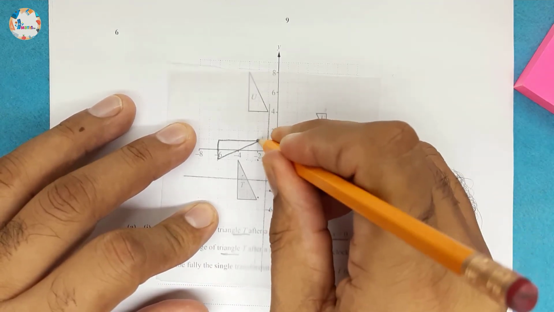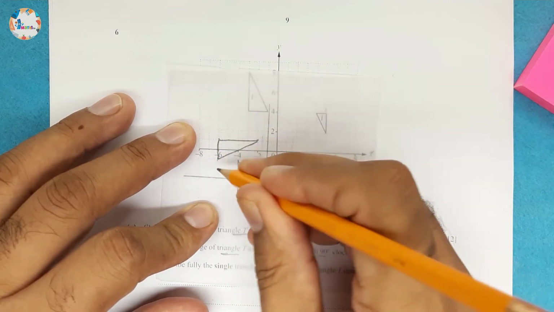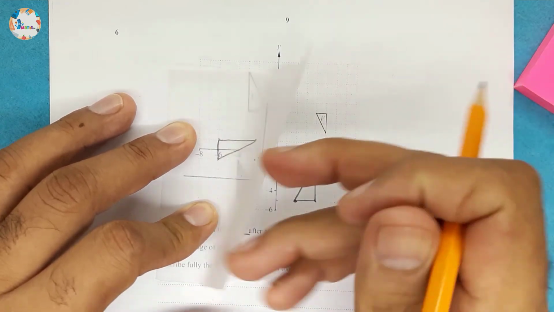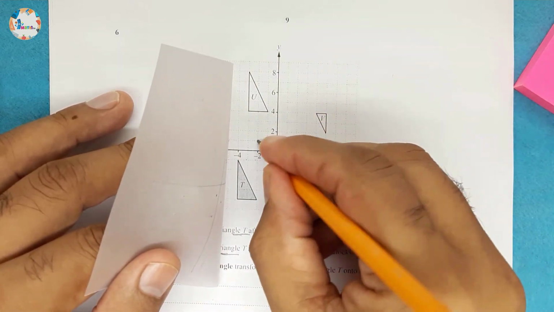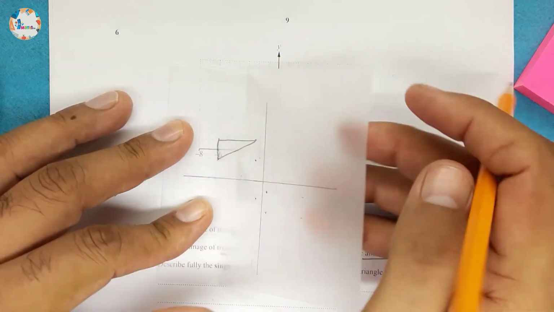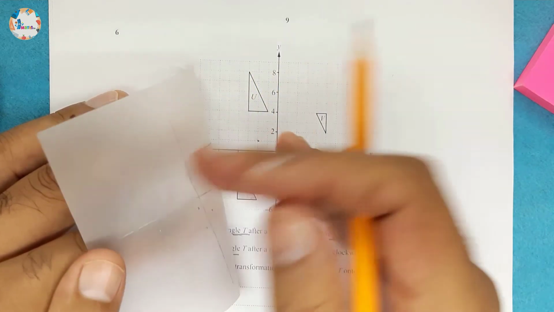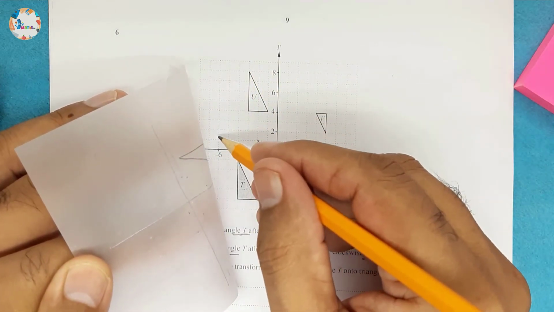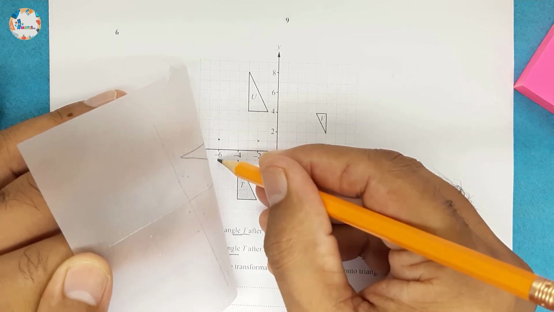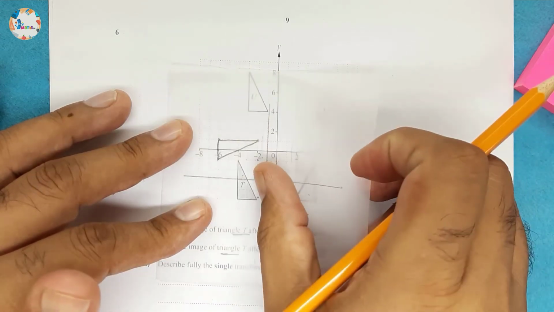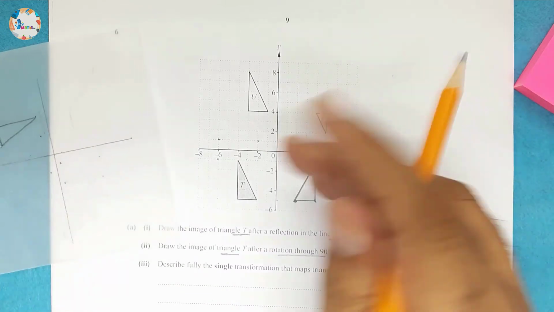So we can mark these points with the pencil, and this will be 1, 2, 3, 4 units. This will be marked over here, and 2 units mark will be over here, and we can double check it's exactly matching.